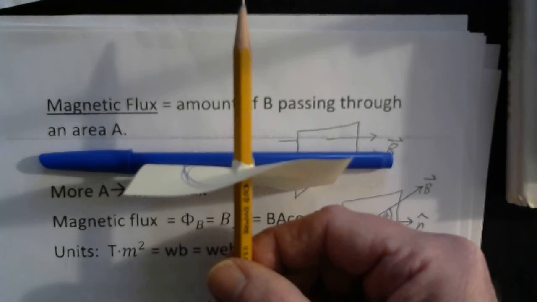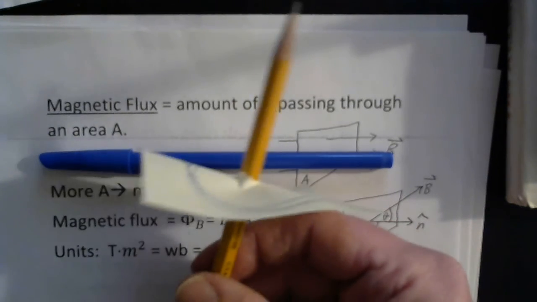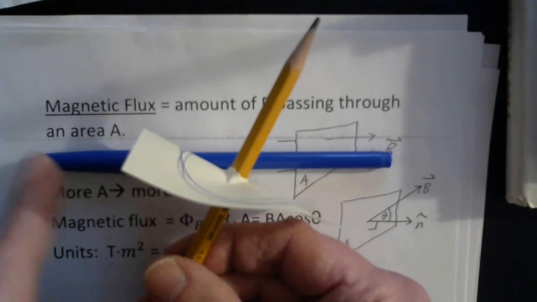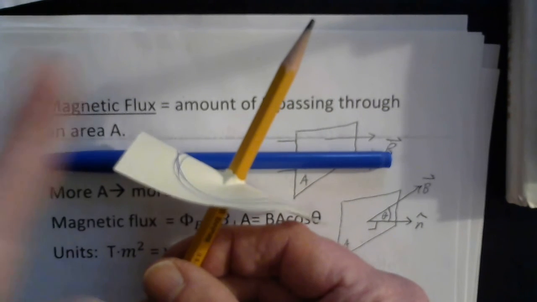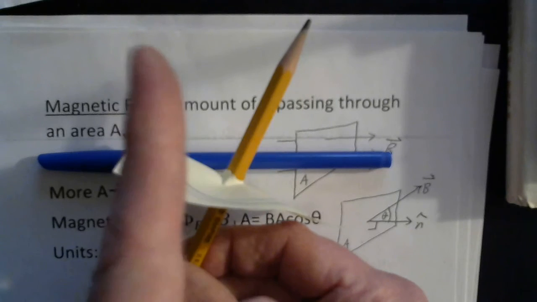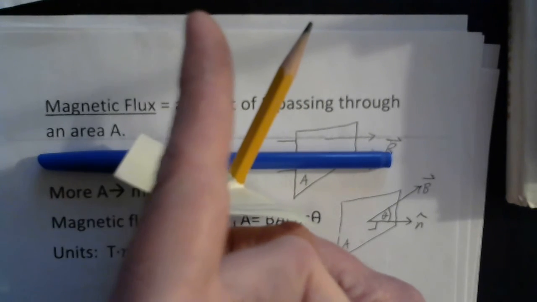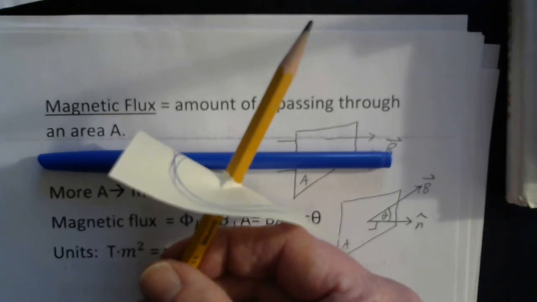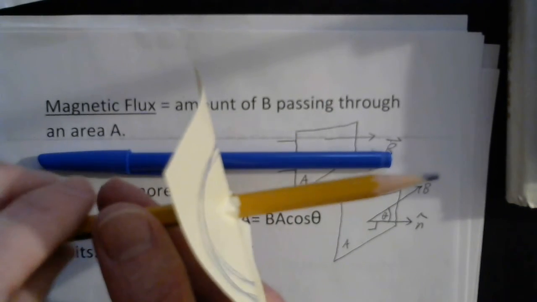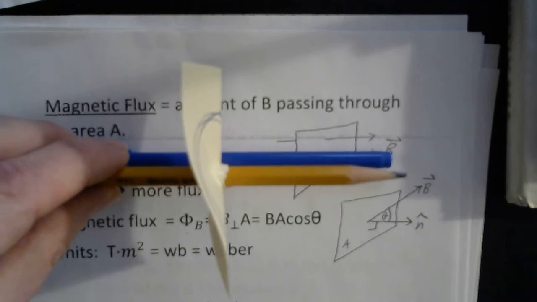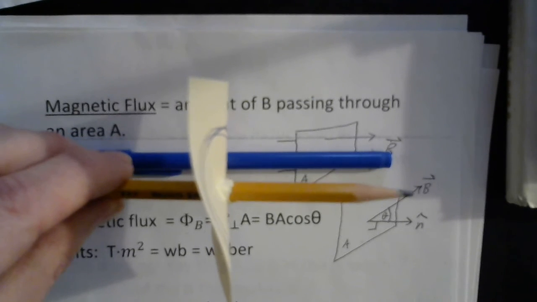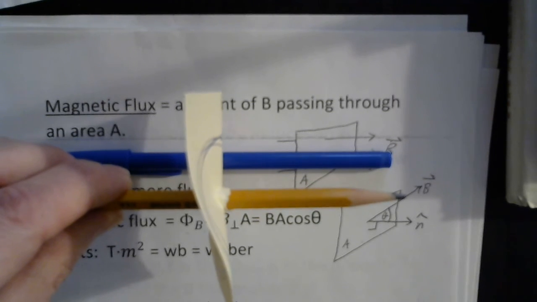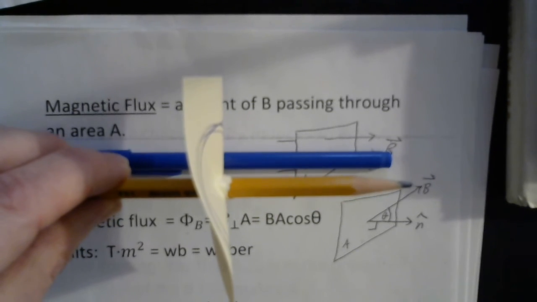Now, if I rotated this again by 30 degrees, going from here to here, then the angle between the pen, which is the magnetic field, and the normal vector for the area is 90 degrees plus that 30 degrees. You would put 120 into your cosine formula. And if you rotated all the way back in this direction, now your normal vector for the area is pointing in exactly the opposite direction of the magnetic field. This would be a theta value of 180 degrees.